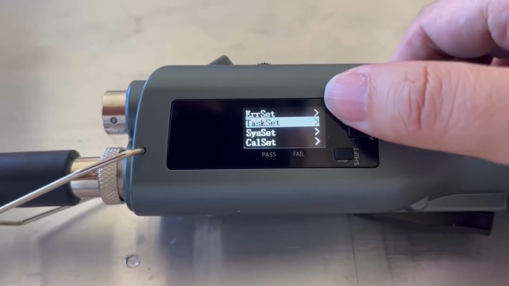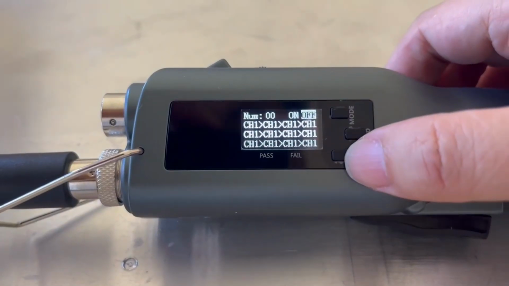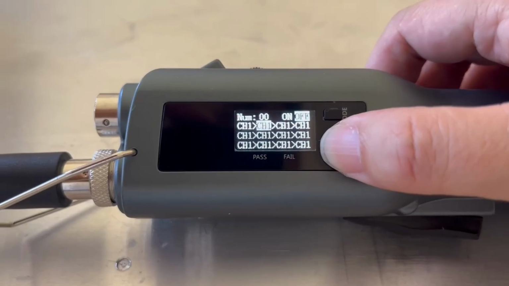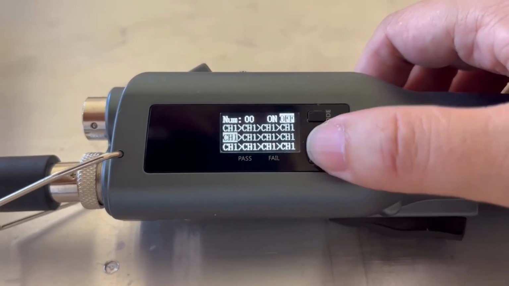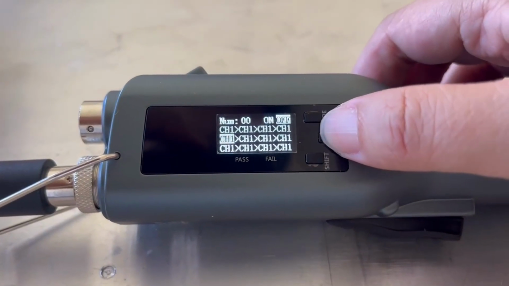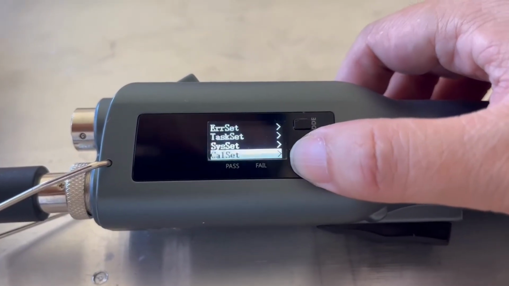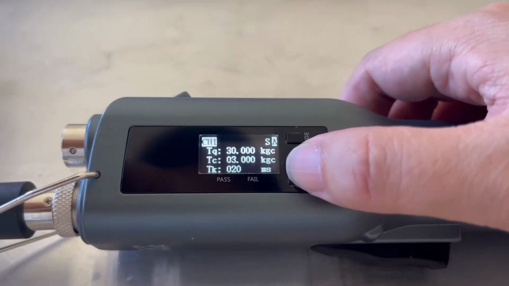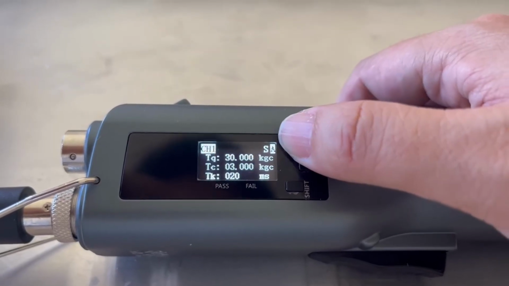Enter the task set. You will see a sequence of channels. This is for you to program your workflow into a maximum of 12 steps. Each step is defined by inputting the channel number which contains pre-programmed process parameters. This means you need to edit the process first, before programming your workflow. This can be done in the general set, the same way you edit a single process.